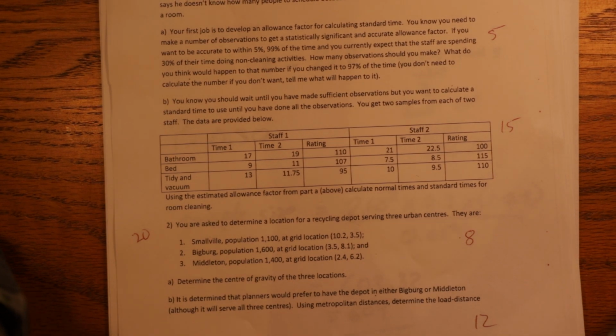Part B is, just check my notes here. If you should wait until you have made sufficient observations, but you want to calculate a standard time to use until you have done all those observations. You get 2 samples from each of 2 staff.